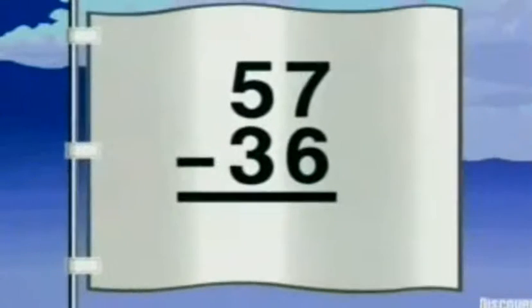We're going to do borrowing. For some problems, we have to rewrite the top number so we can subtract. For other problems, we just subtract. First, we read the problem in the ones column. If the bottom number is bigger than the top number, we have to borrow.